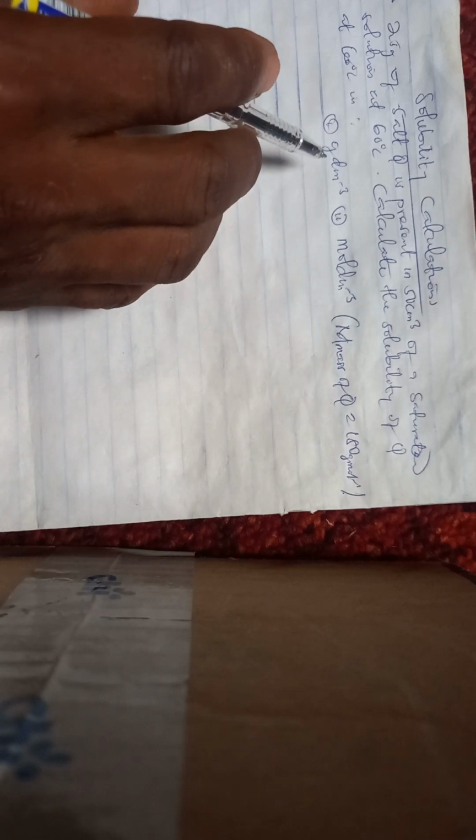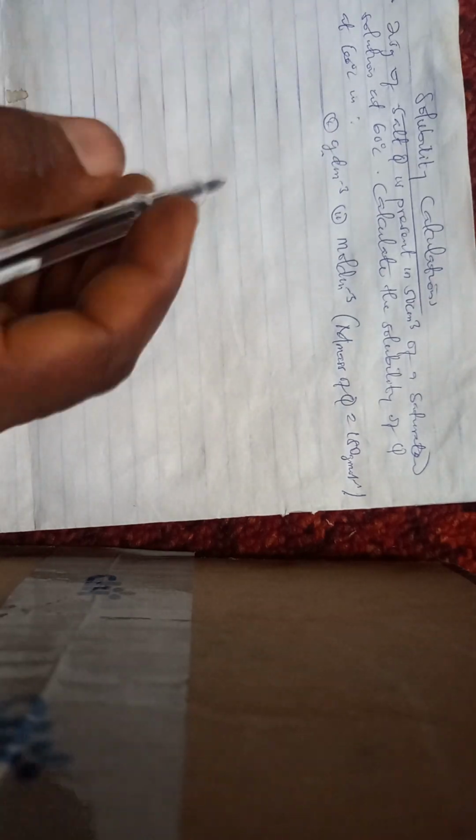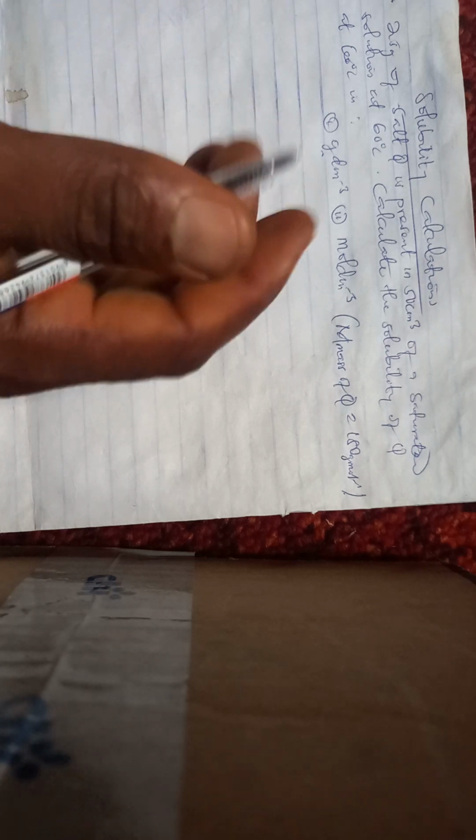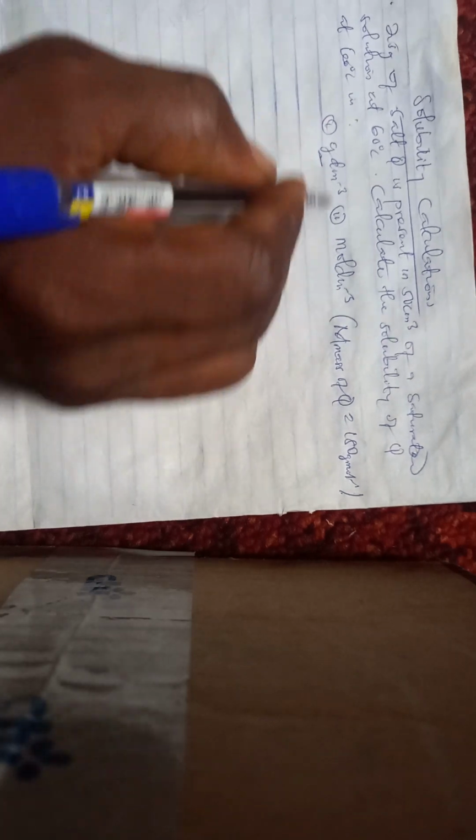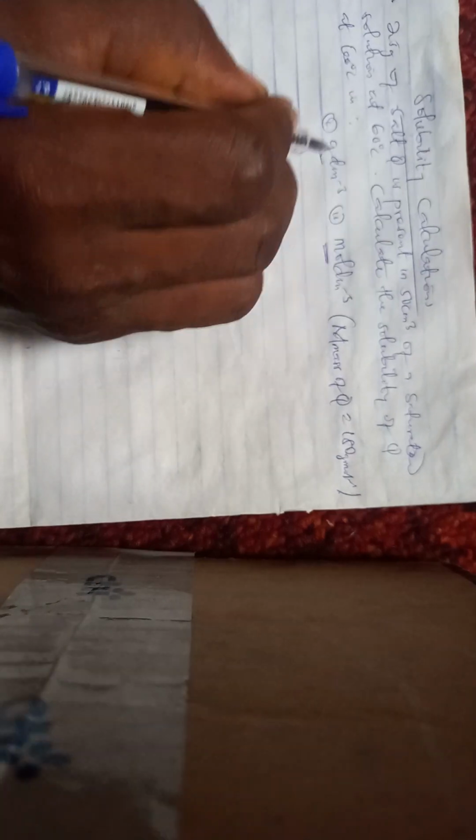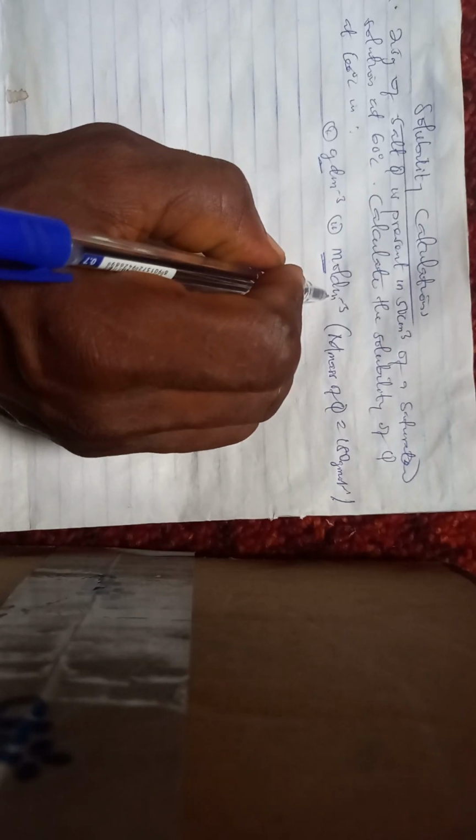So we can have the molar concentration and mass concentration. In this case, they want us to calculate in both the mass concentration and in molar concentration. But this is the normal definition of solubility: the amount in mole that is present in 1000 cm cube at a particular temperature.